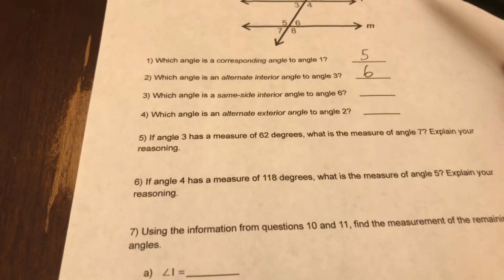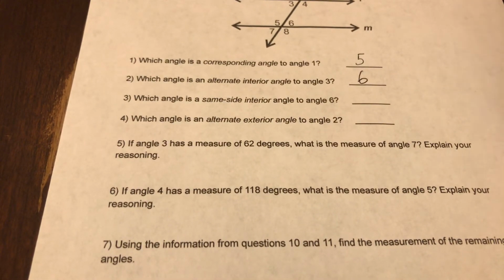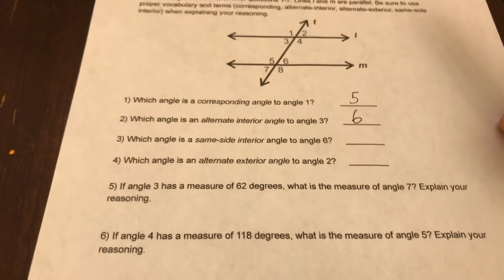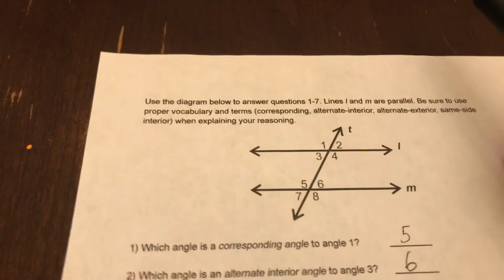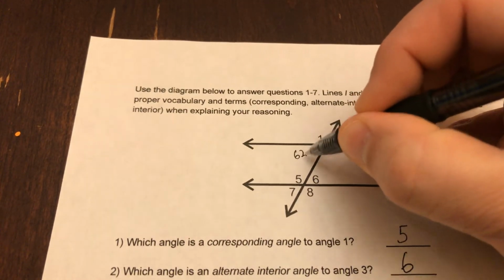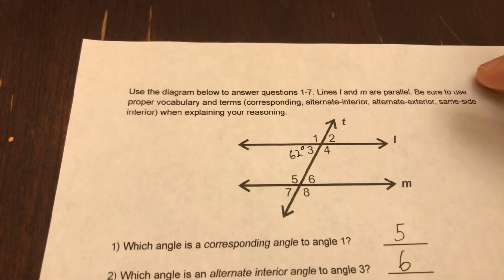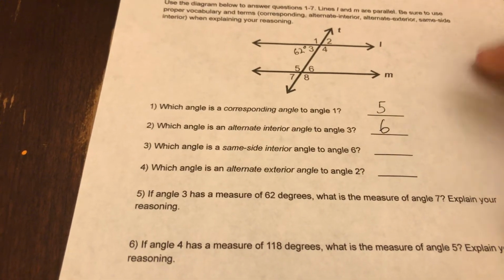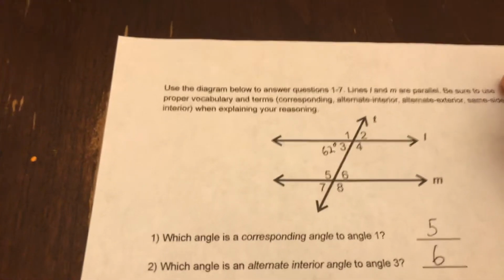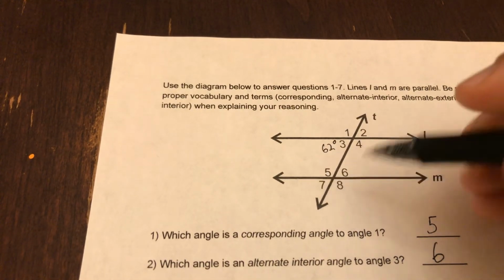Okay, on this lower part, you do not need a protractor. So here's my advice on this. It says if angle 3 has a measure of 62 degrees, what is the measure of angle 7? So I'm going to go ahead and label up here in my diagram, I'm going to label this 62 degrees. So then it's asking for angle 7. Well, angles 3 and 7 are corresponding angles, which means they're going to have an equal angle measurement.